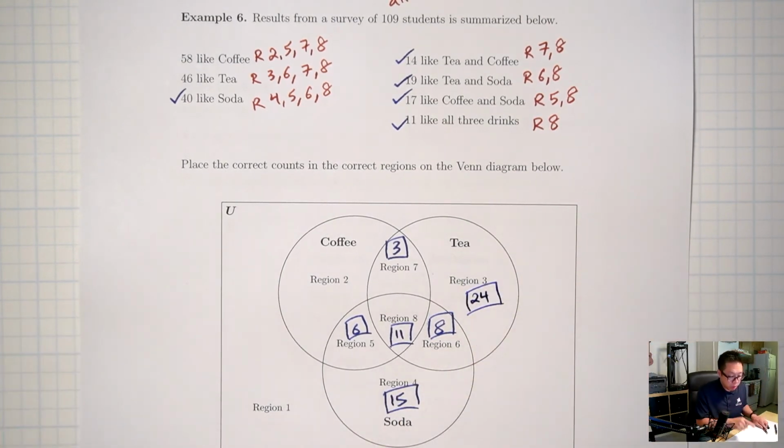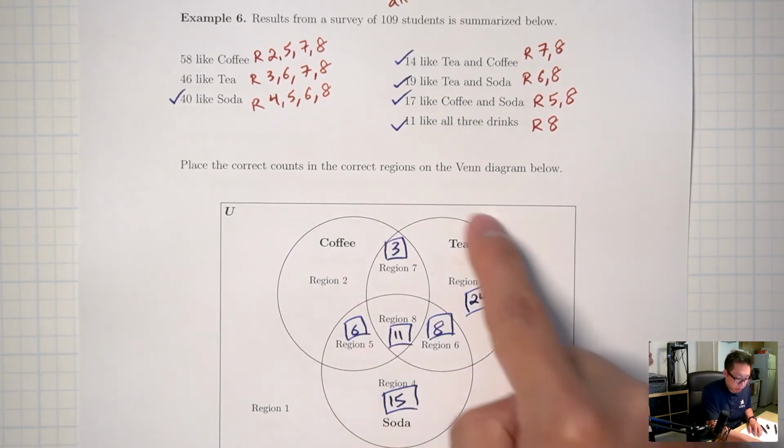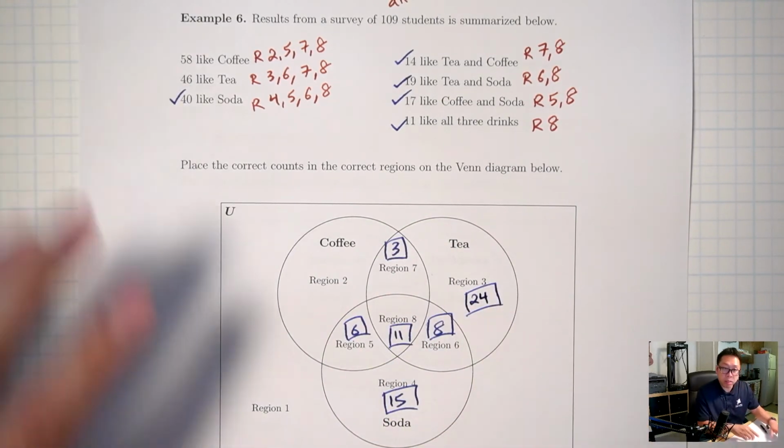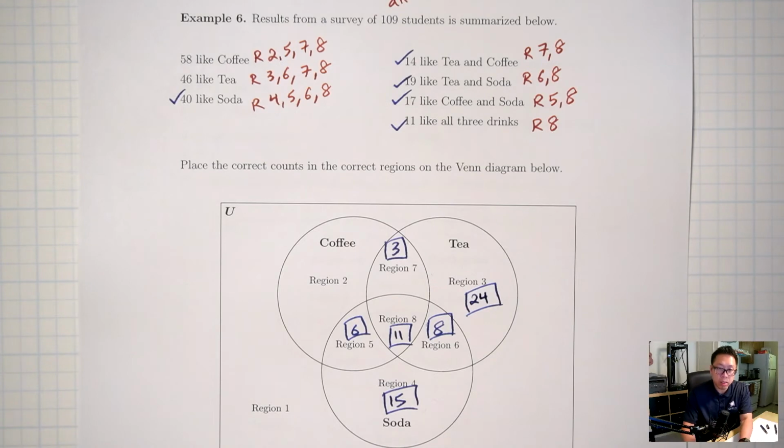Okay, I'm going to make sure that these 4 together add up to 46. So 3 plus 11 plus 8 plus 24. Okay, we're good.